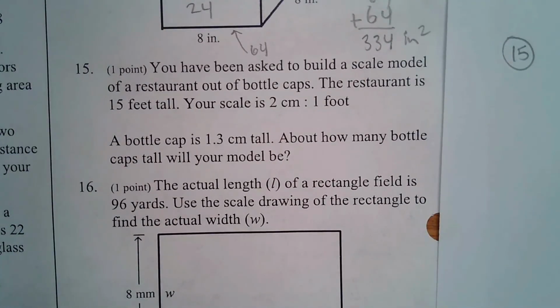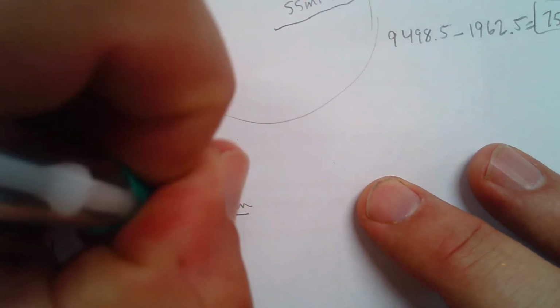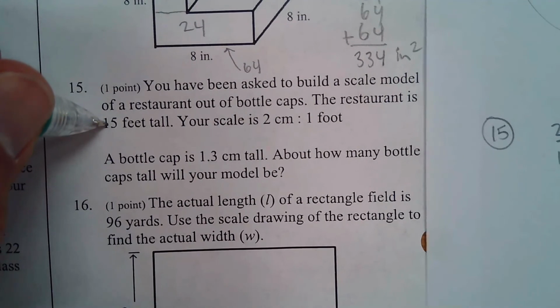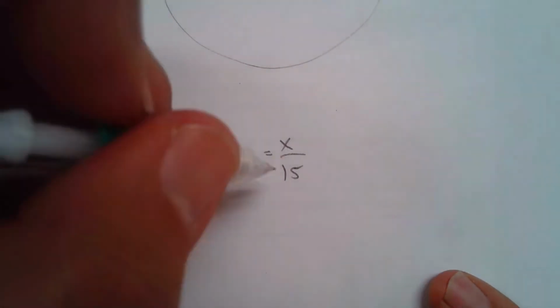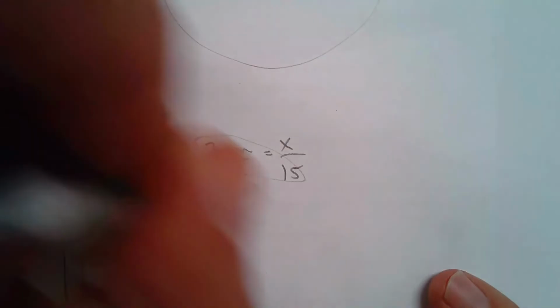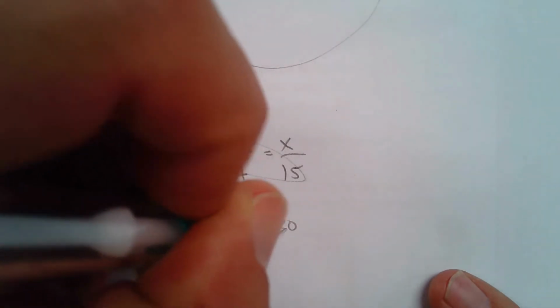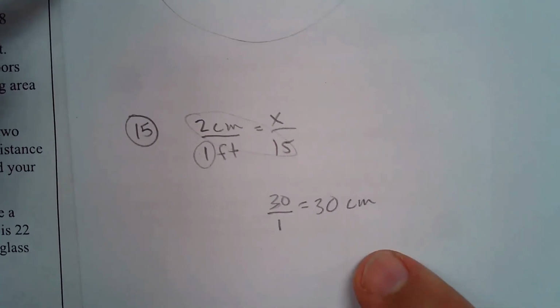So 2 centimeters is 1 foot, and the restaurant is 15 feet tall. So how many centimeters tall will that be? 2 times 15 is 30. So that would be 30 centimeters tall. That's how tall the restaurant is.